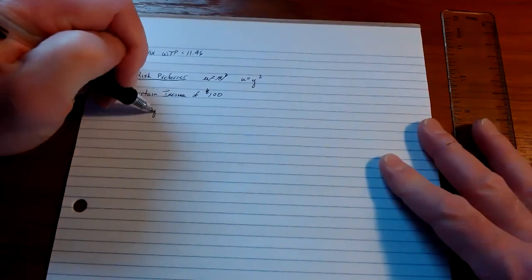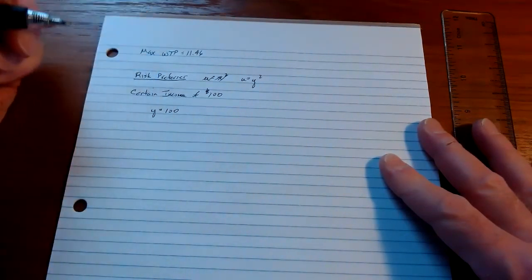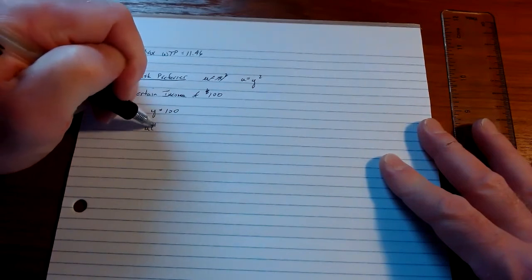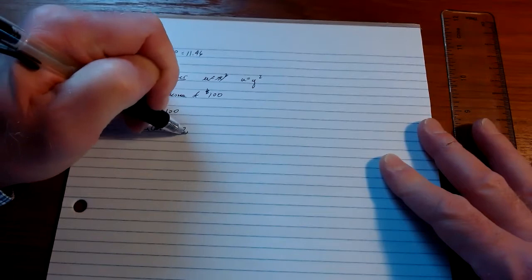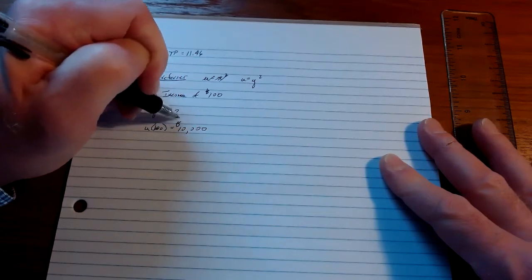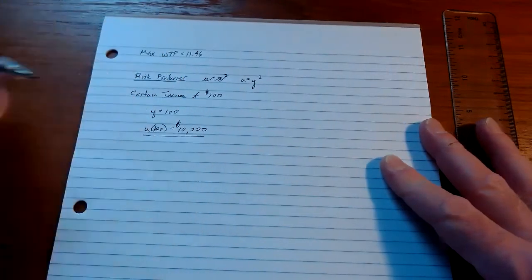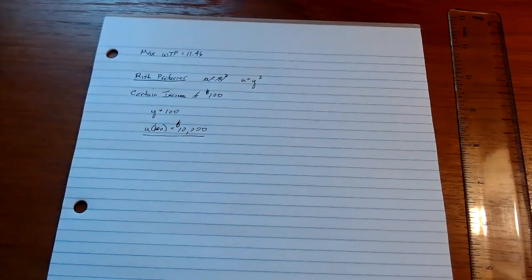Okay, so y equals 100 all the time, and that means the utility that they get from having an income of 100 is 10,000. Okay, and so this risk preferrer has a certain utility of 10,000.